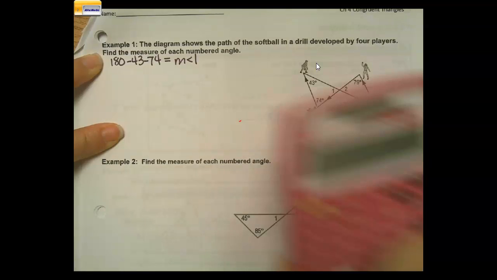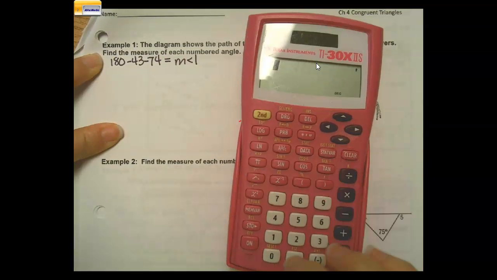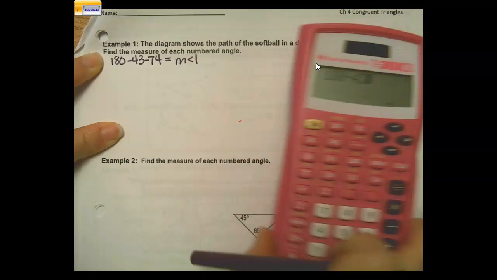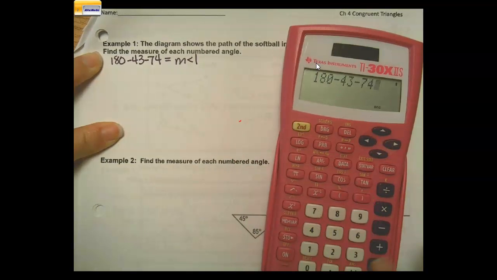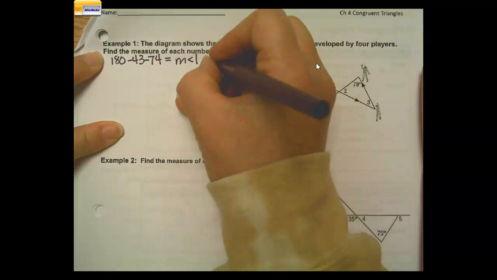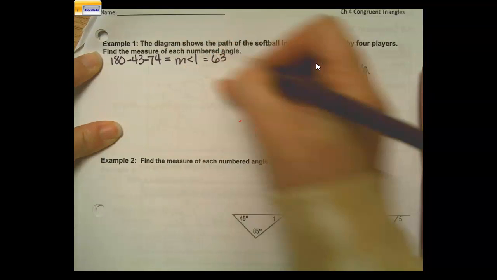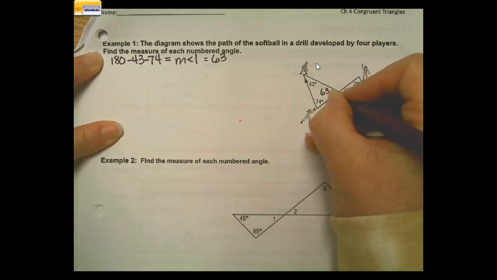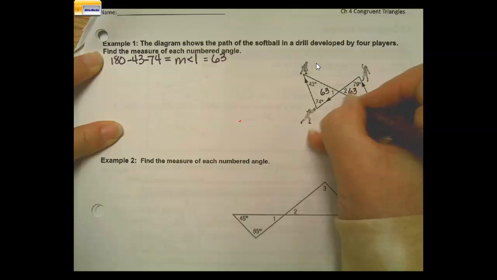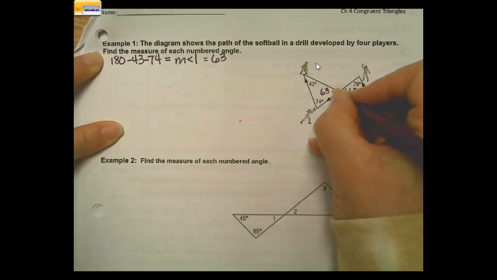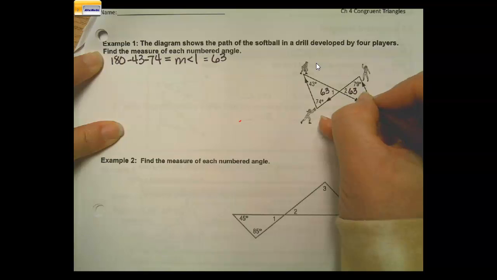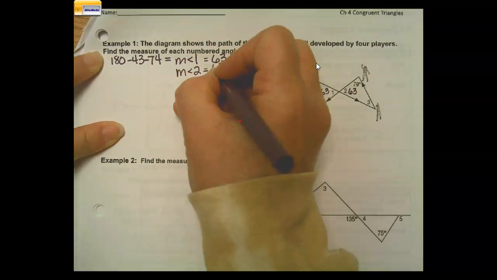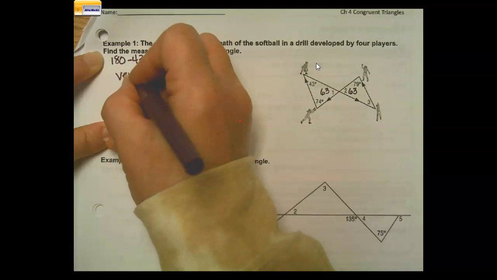So let's do it. 180 minus 43 minus 74 equals 63. So if I label this as 63, we should automatically know how much 2 is because they are the same. They are vertical angles. Have to know that. So measure of angle 2 would also be 63 because of vertical angles.